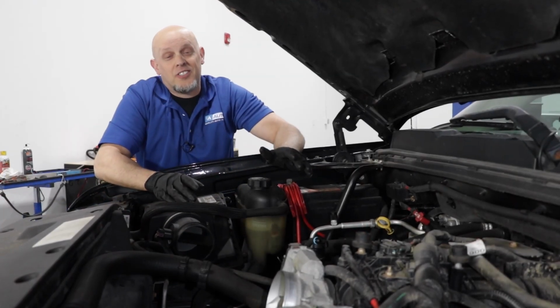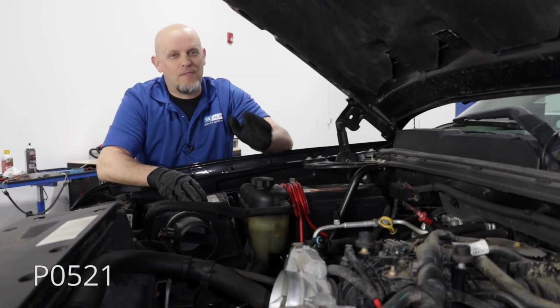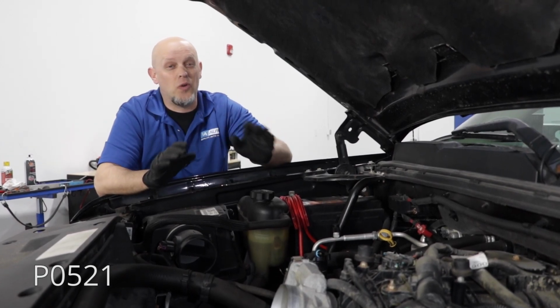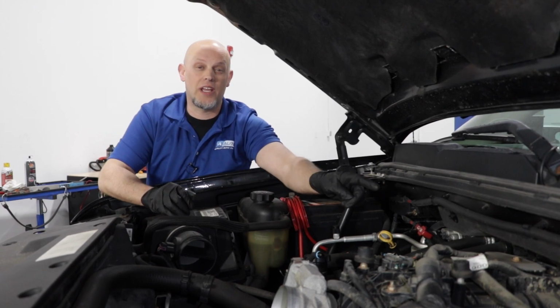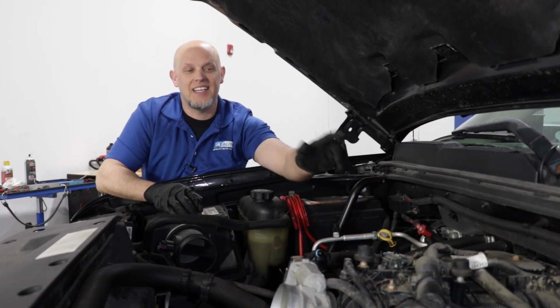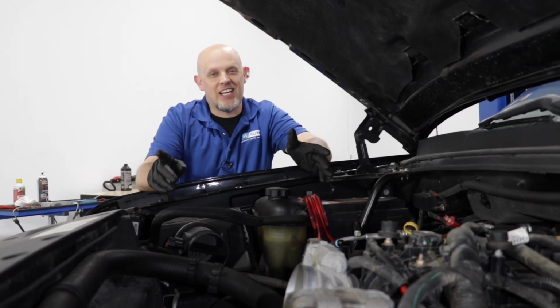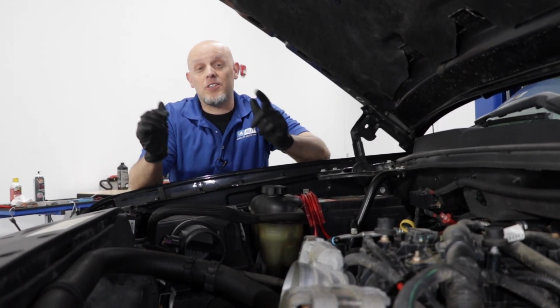The last code we're going to talk about is the P0521, which has to do with the oil pressure sensor or the oil sender, which is actually located on the back side of the intake. It's not impossible to get to it with the intake on the vehicle, but it's a lot easier to take the intake off.